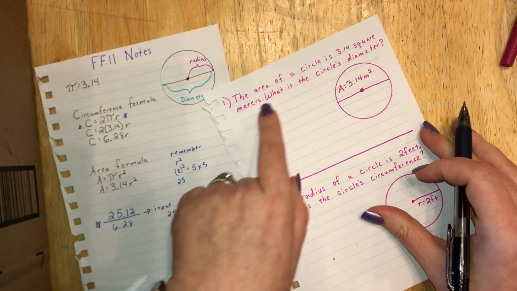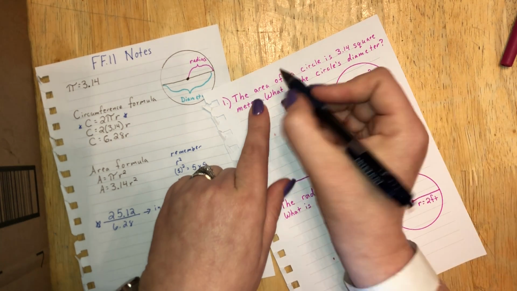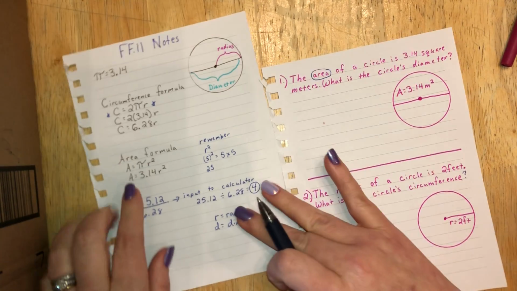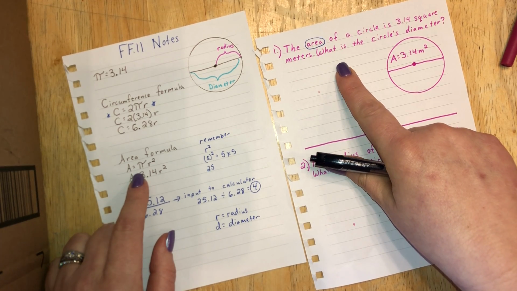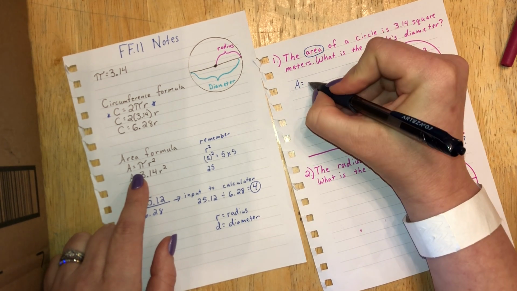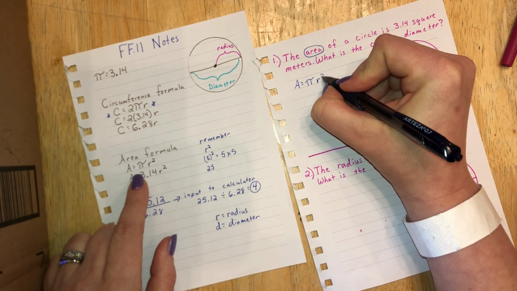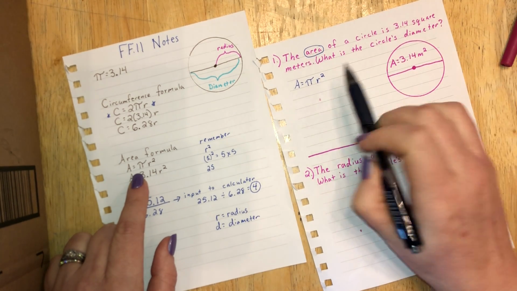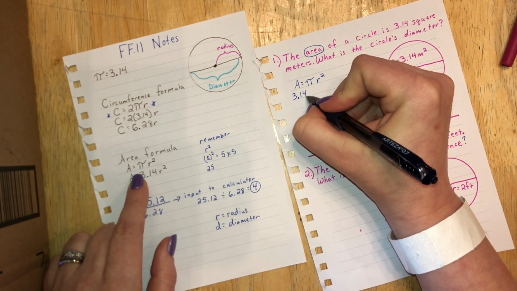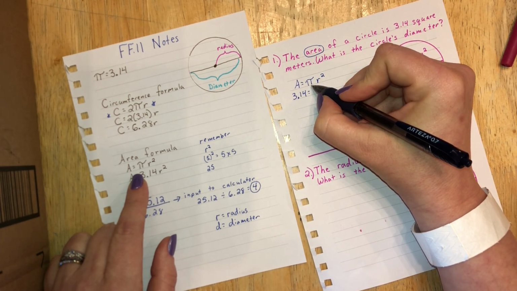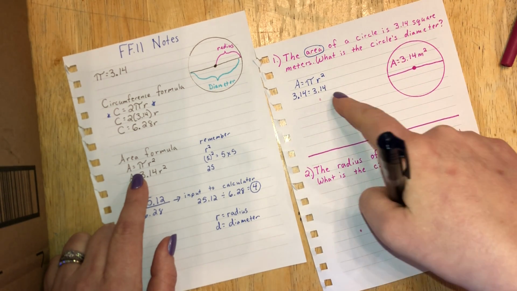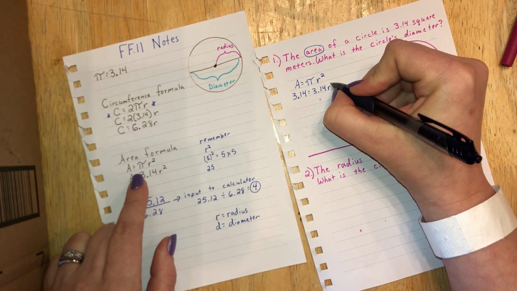What is the circle's diameter? So we're looking at this problem here, this question, and I see this word area. The area of a circle, that means they're telling us the area of something. That means that this particular problem is working on an area formula. So I'm going to write my skeleton of A equals pi r squared. Let's fill in what we know. It's telling us the area right here is 3.14. And we know our pi is 3.14. We don't know the diameter, and we don't know the radius. So let's go ahead and put r squared.